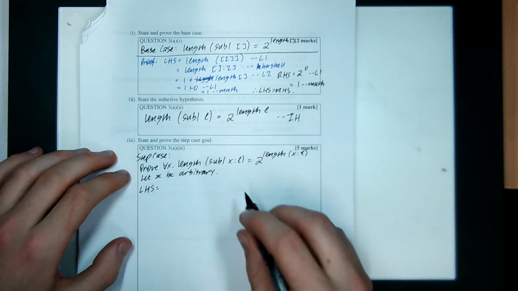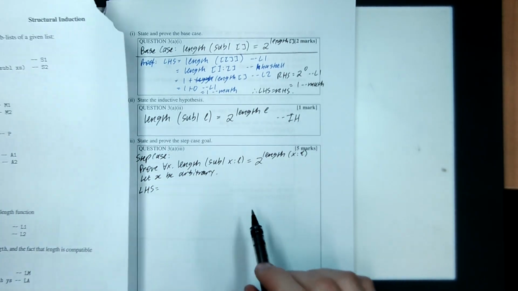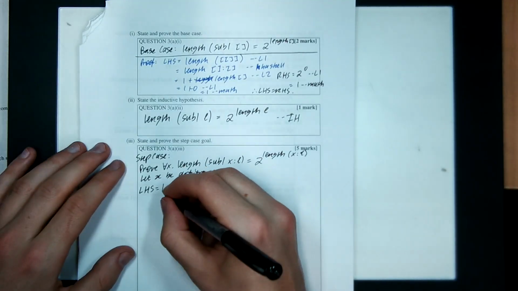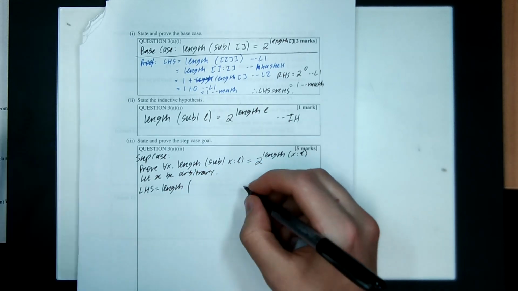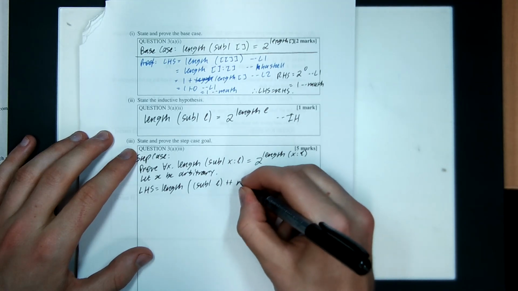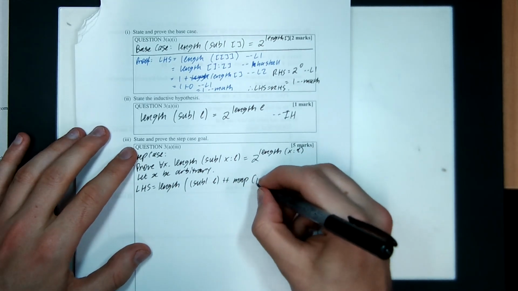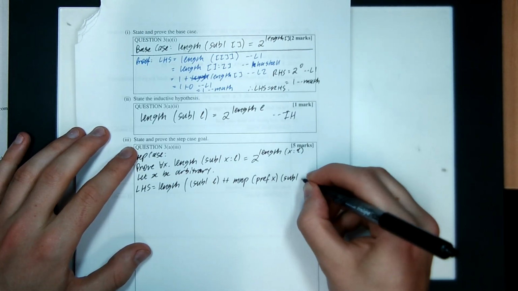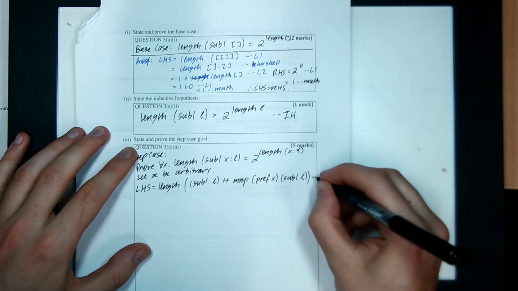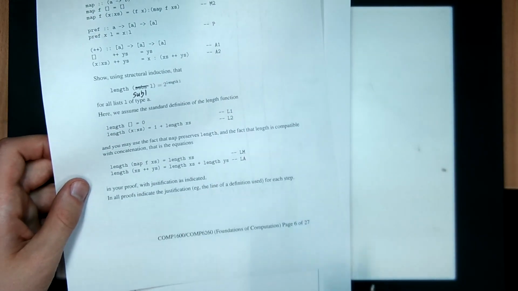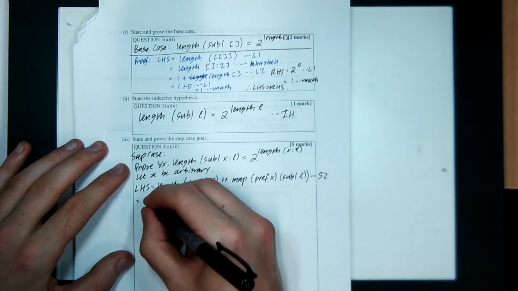So the left-hand side is length subl X cons L. Subl X cons L turns into all this rubbish, so I guess we'll just do that. So we got length of all of that: subl L concatenated with map pref X subl L, Lord knows whatever the pref function does, doesn't matter, by rule S2. And length of two things concatenated together is the same as the length of the first thing plus the length of the second thing by LA. So I'm going to apply that rule.